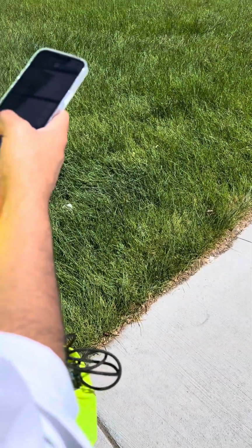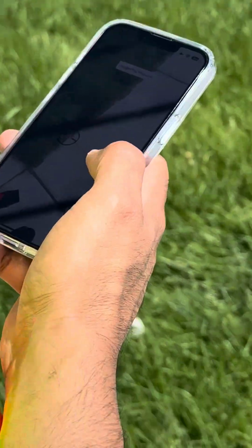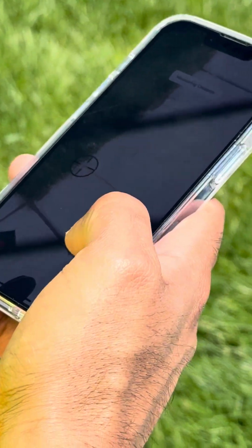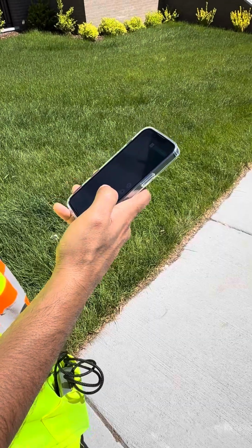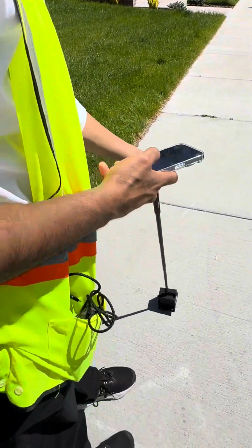Now I can take a video. You can take a still or video. So he's doing a video, and that will link to that event. That's a video, and then save. And then I'm going to do a slope.